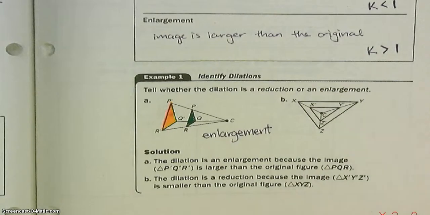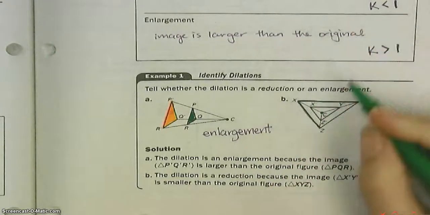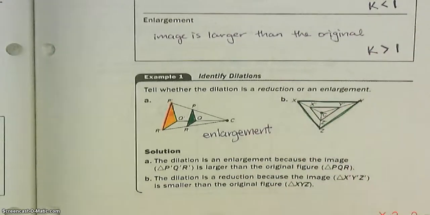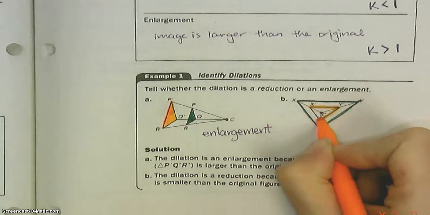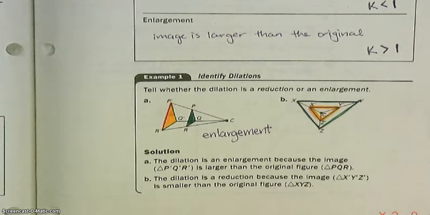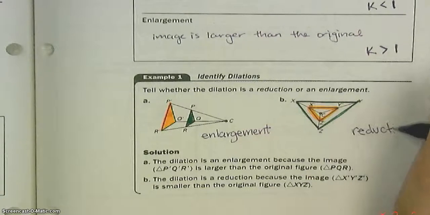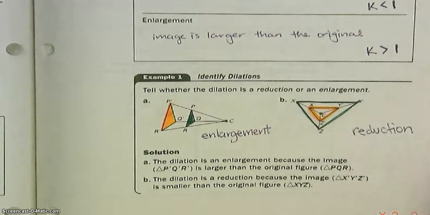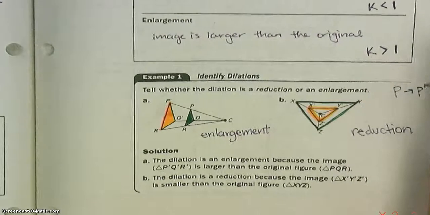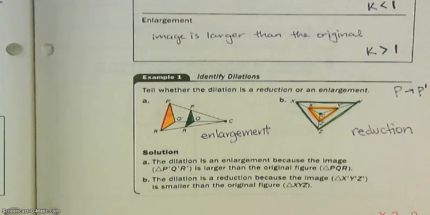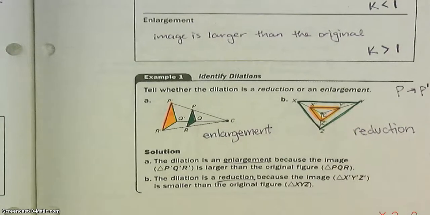Let's look at this one. Here's the original, X, Y, Z. See this large green triangle? And then X prime, Y prime, Z prime is where we're ending up. So we are definitely getting smaller. That is a reduction. So make sure you're always starting with the original and going to the one with the apostrophe. That's how you tell if it's an enlargement or a reduction.